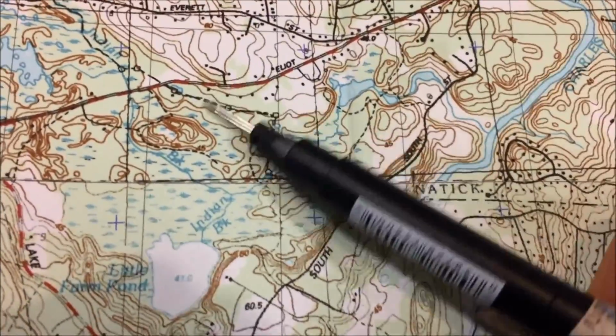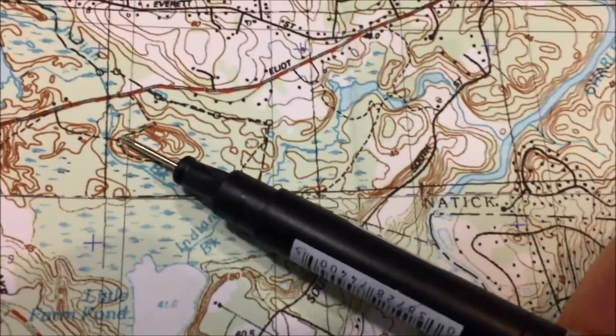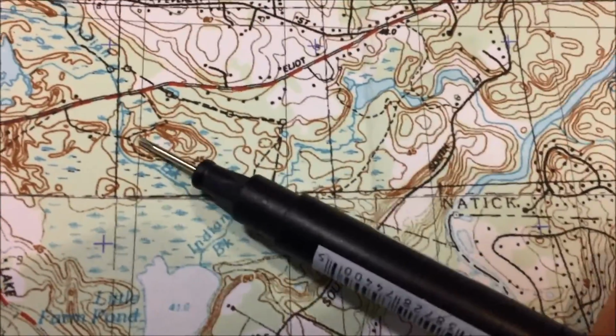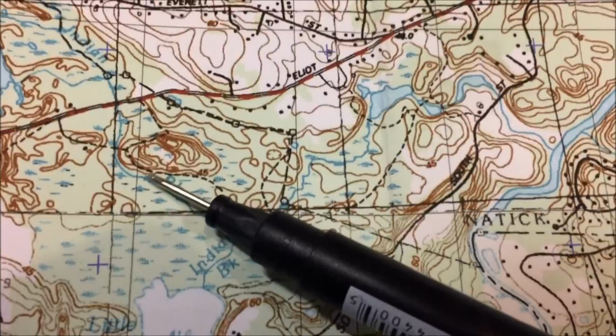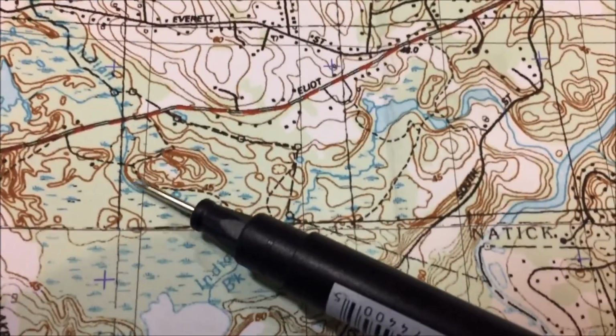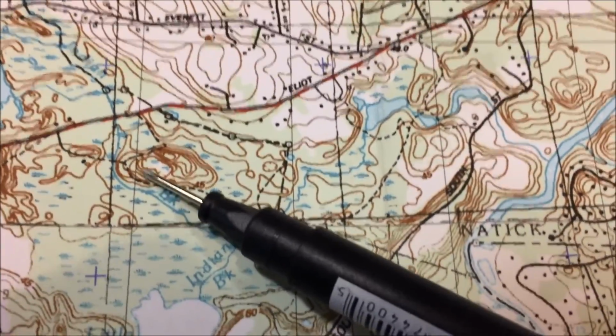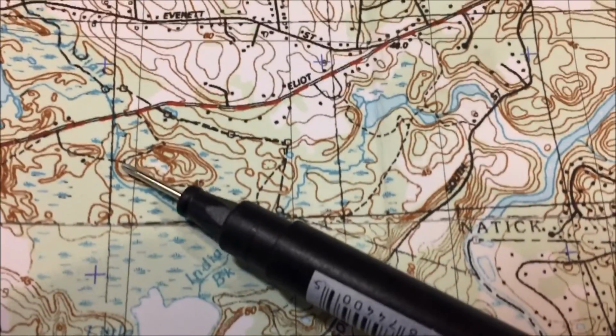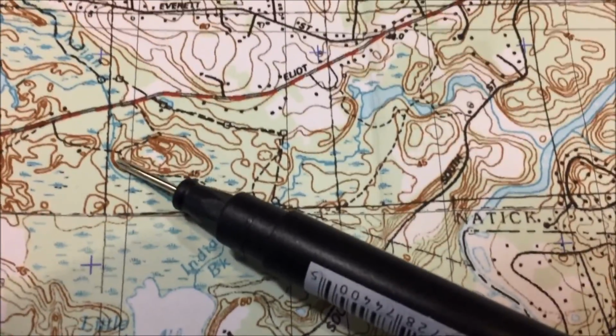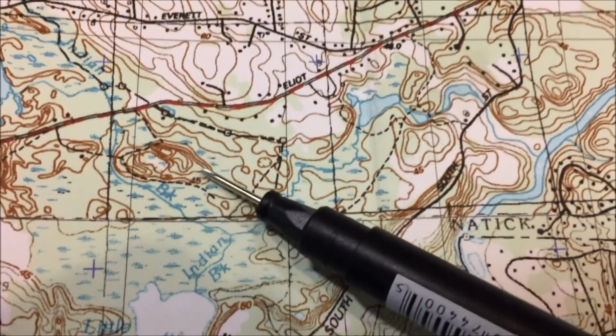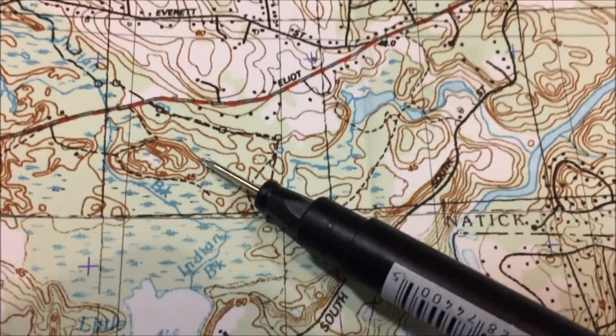And the answer is yes. We see this feature right here, which is a fairly substantial hill. Now look at how these contour lines show up. Notice how compressed they are facing to the west and how spread out they are facing to the east.